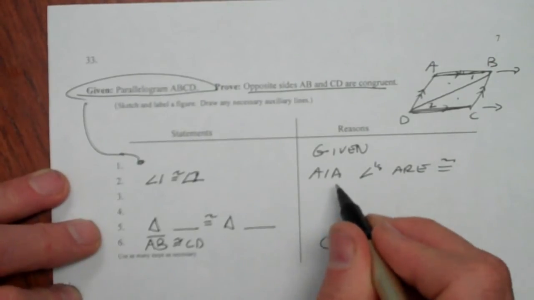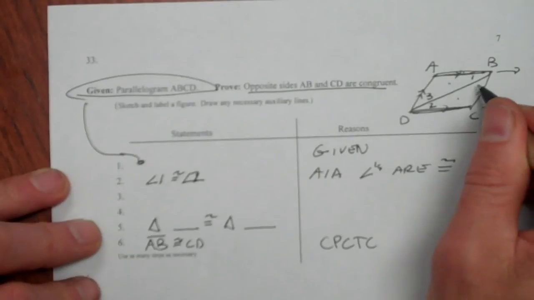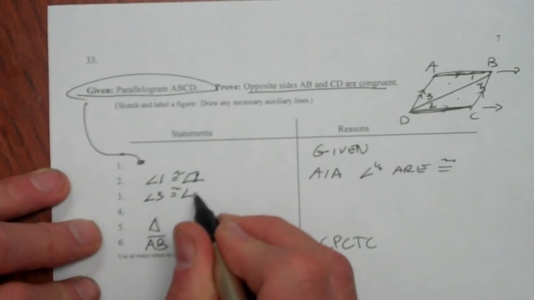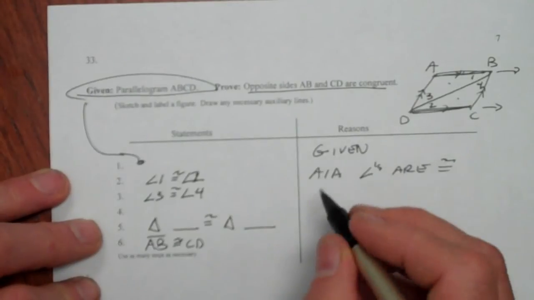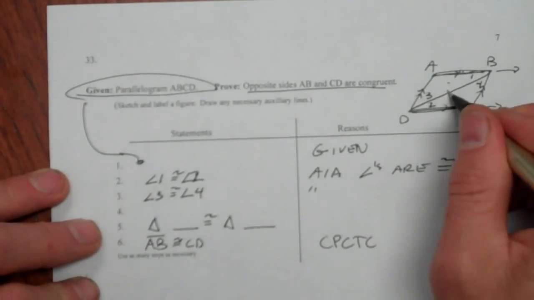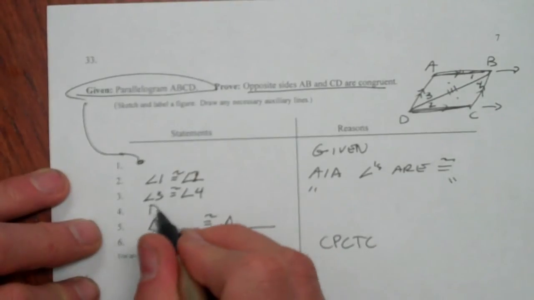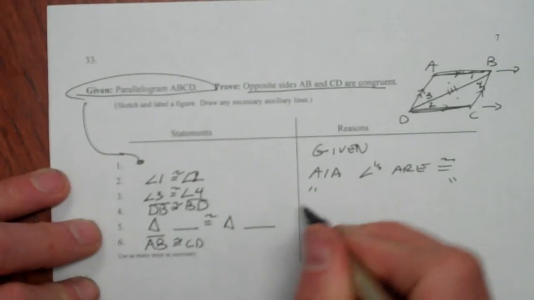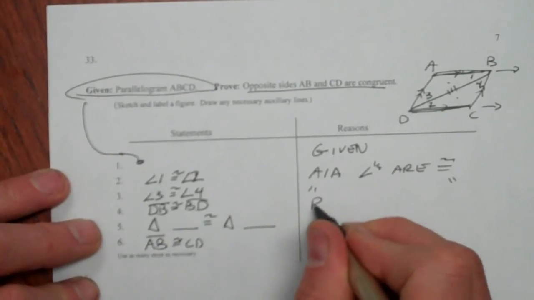You can just write AIA. Then here's angle 3 and angle 4. They're also congruent for the same reason. I'm just going to use quote marks. And then this side is congruent to itself. DB is congruent to BD, and that's the, well, duh, or reflexive property.